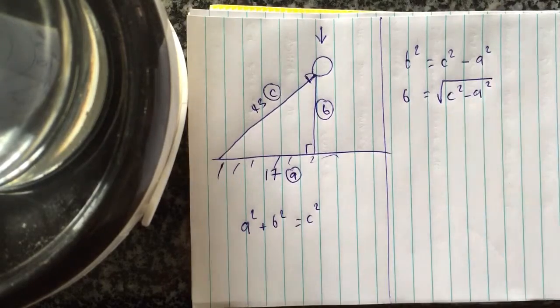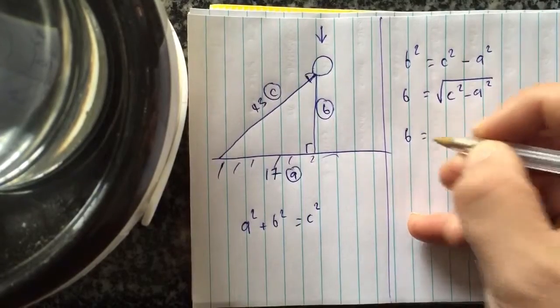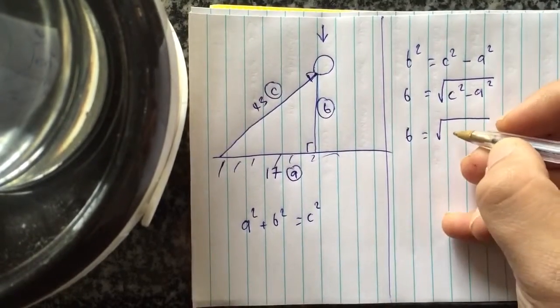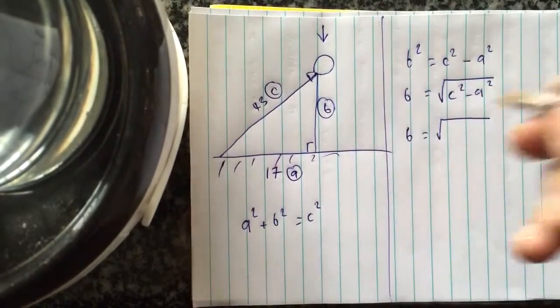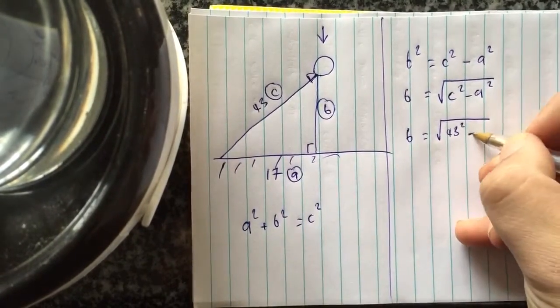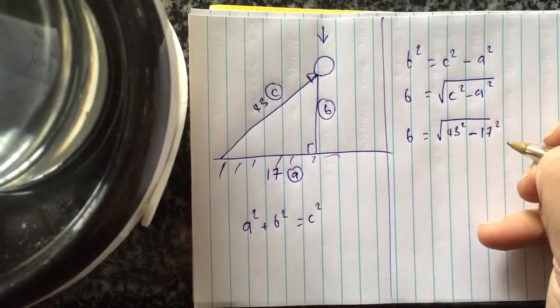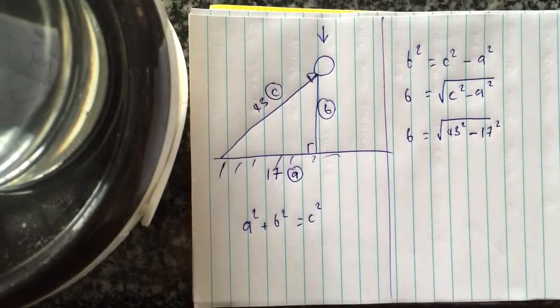We just put the numbers in for the letters. B, which is what we're trying to find out, equals the square root of c, which is 43 squared, minus a, which is 17 squared. The square root of that minus that is your answer.